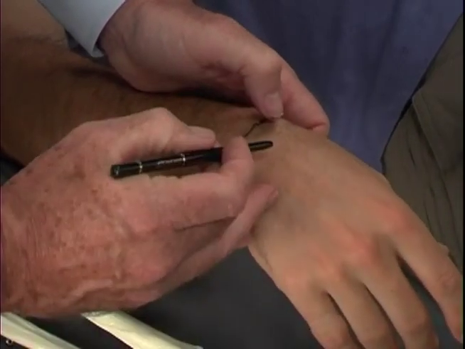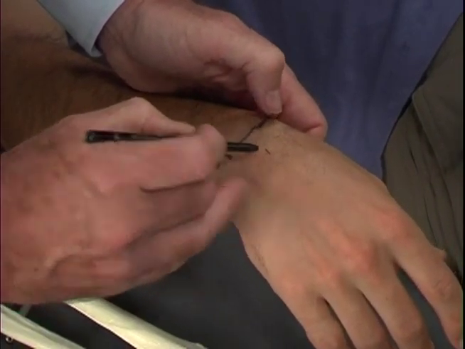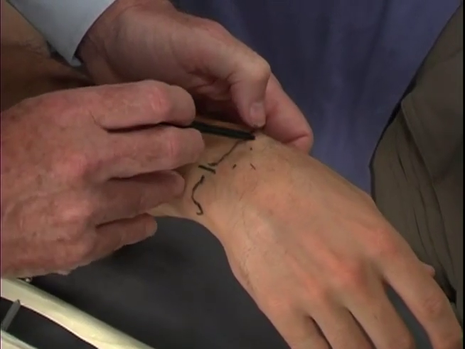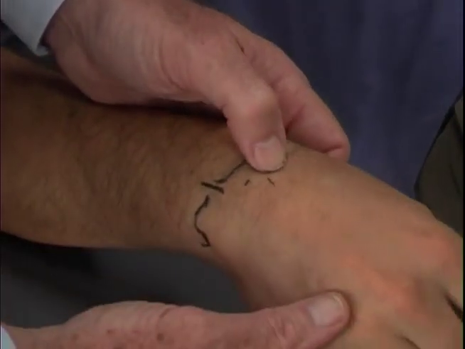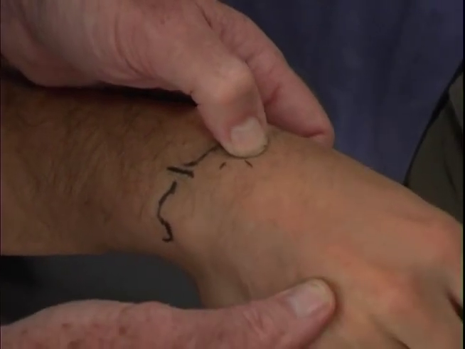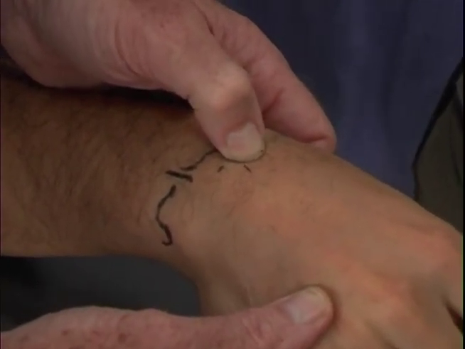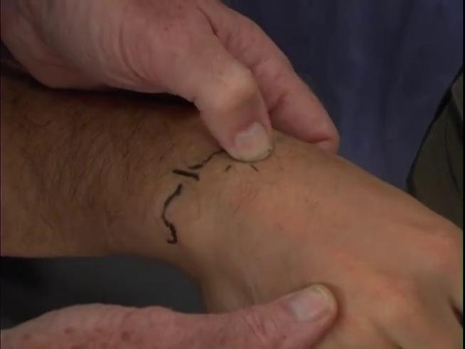And marking the areas where they're tender so that you can come in and inject just those spots. These will often be where there are tiny prominences on the bones that you can feel, and the patient will say, "That's my pain right there." And there's a tiny little bump there where the ligament attaches.